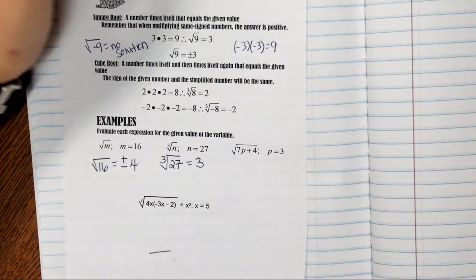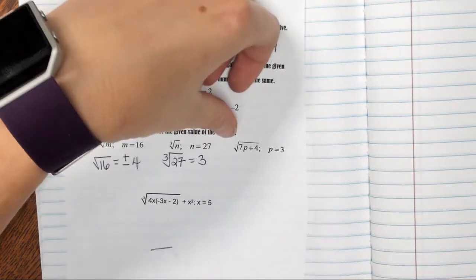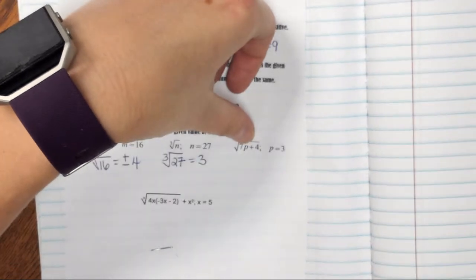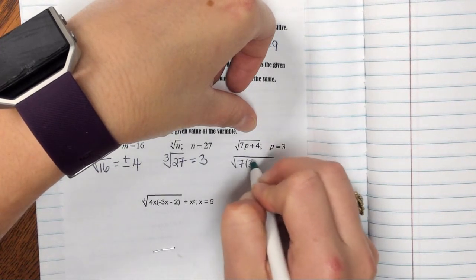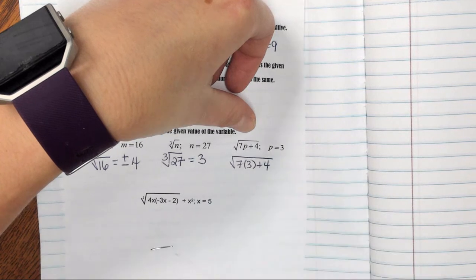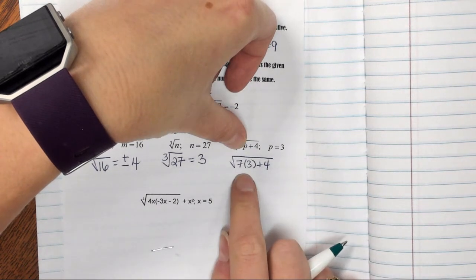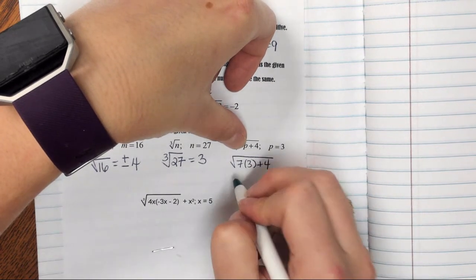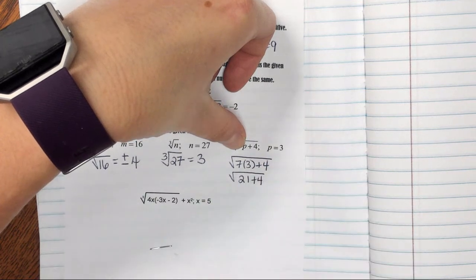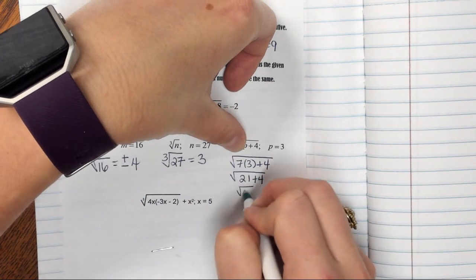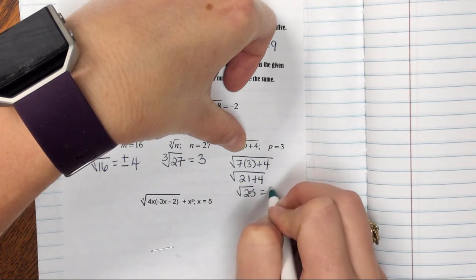All right, next example, I'm going to plug in 3 for p. So I'm going to have 7 times 3 plus 4. And 7 times 3 is 21. So I have 21 plus 4. Taking the square root of 21 plus 4 is 25. And the answer would be plus or minus 5.